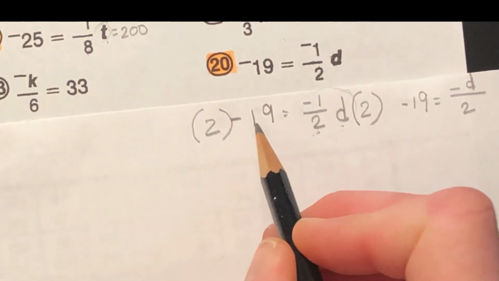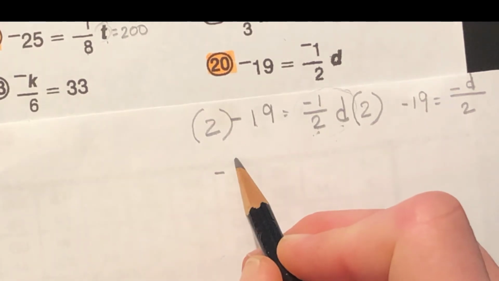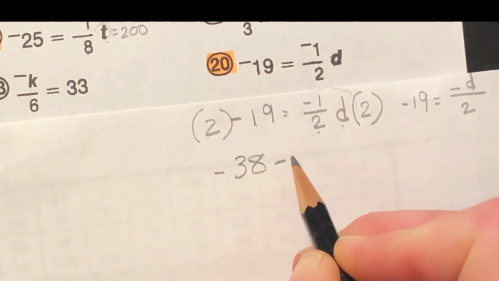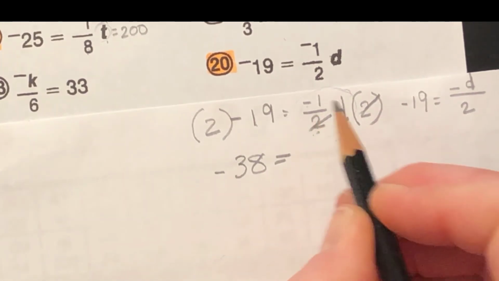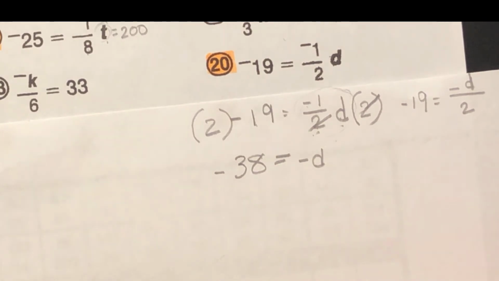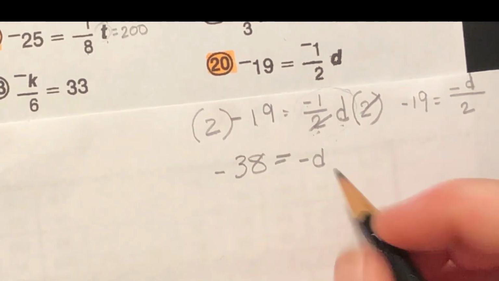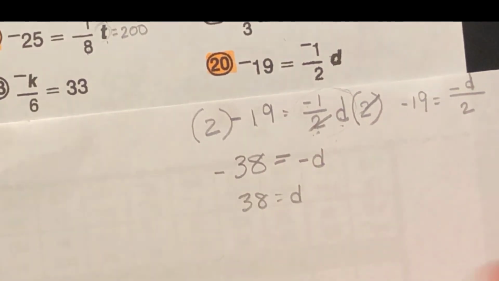So 2 times negative 19 is negative 38. These cancel out. I'm left with negative 1d, or negative d. And of course, if negative 38 is negative d, then positive 38 is positive d.